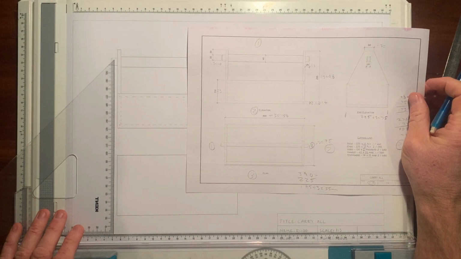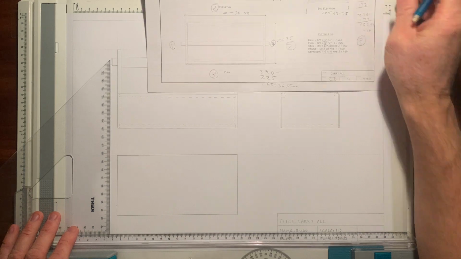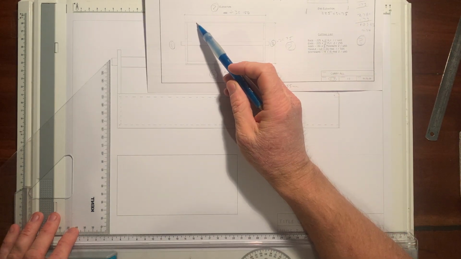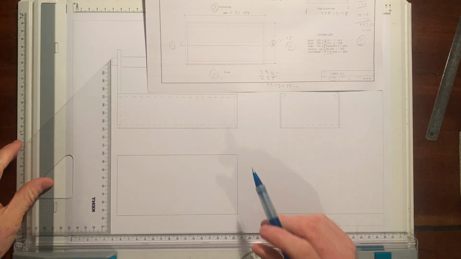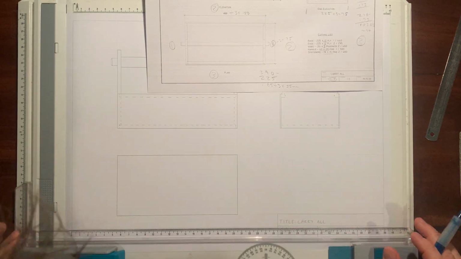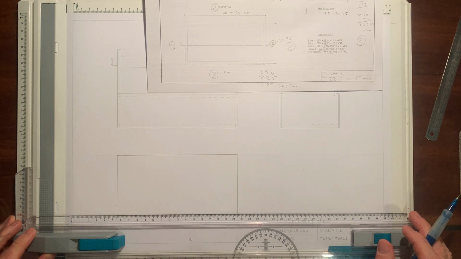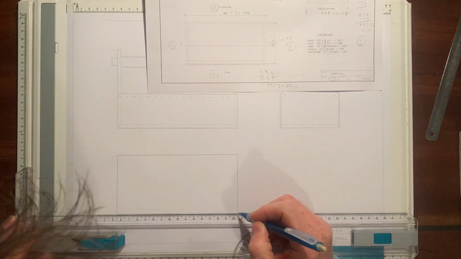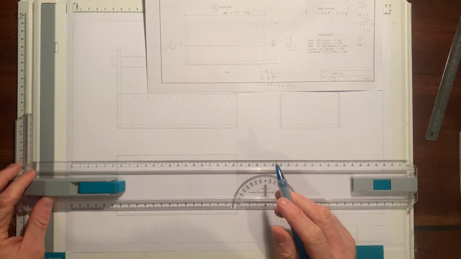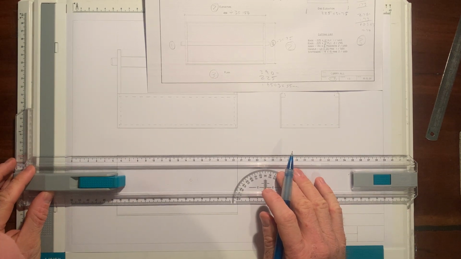So let's go ahead and draw the internal lines for our sides, which would be in about just over 1 mil, right about 1.5 mil, and they go right from end to end. Okay, just under 2 mil basically.